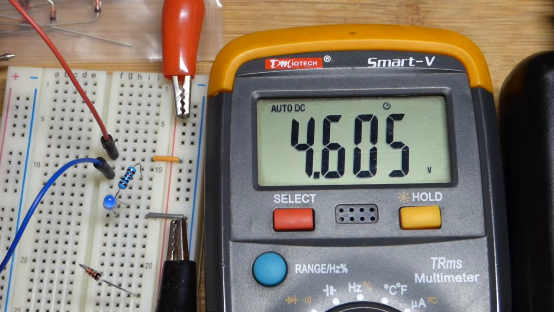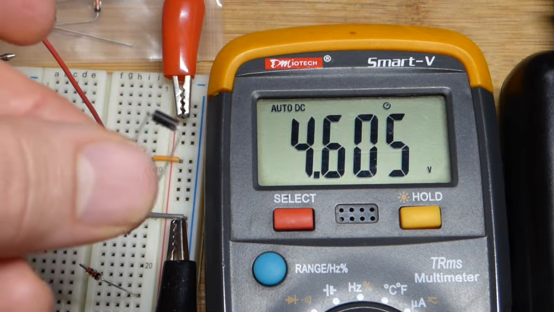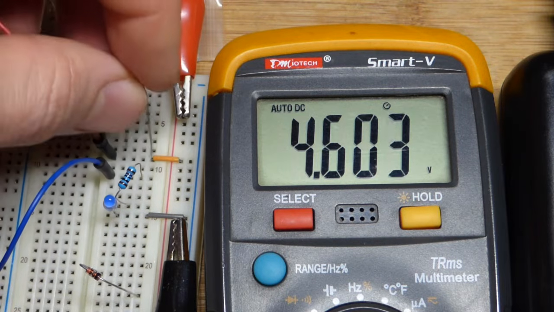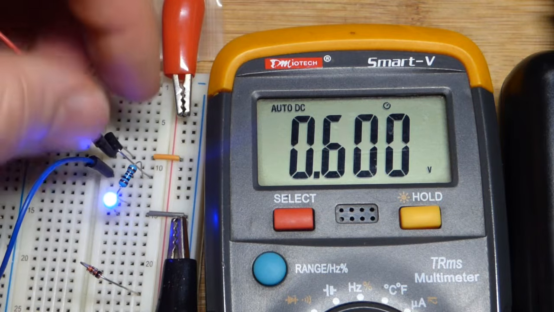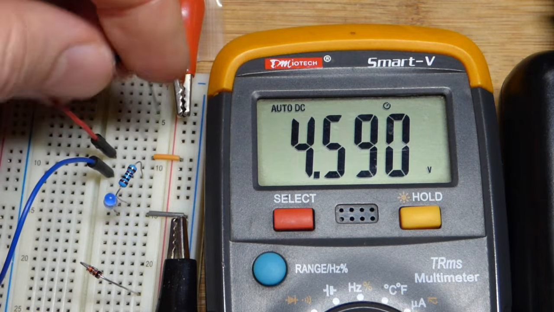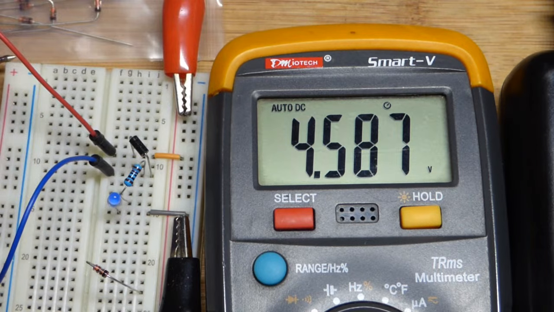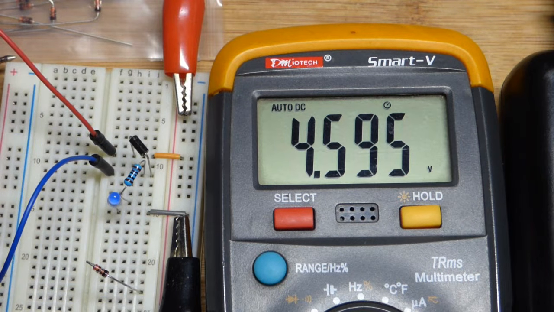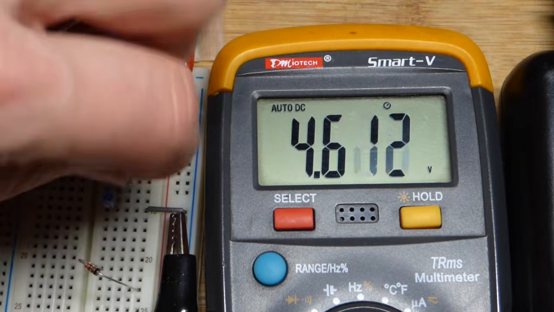Of course, you can buy bigger ones that can handle more current. So like really high current circuits, you may see the regular rectifier diode. There again, it's forward bias, about 0.6 volts across it. Same thing if we reverse bias it, right there. So, it's got basically all the voltage across it. Although you got voltage drop with the diode as well.